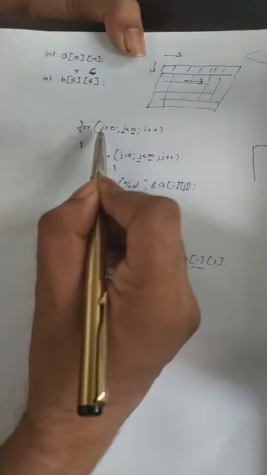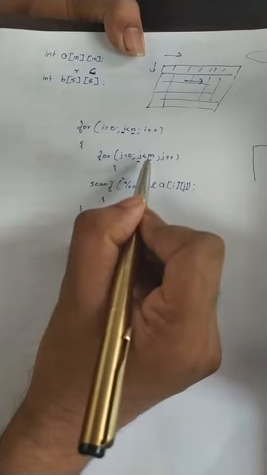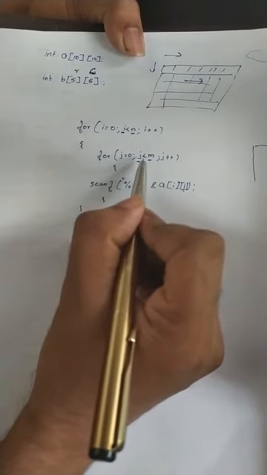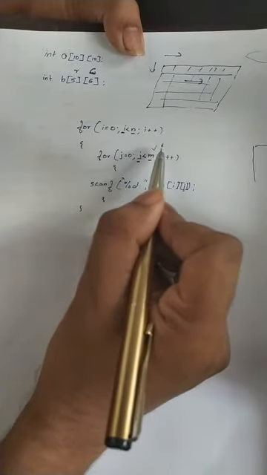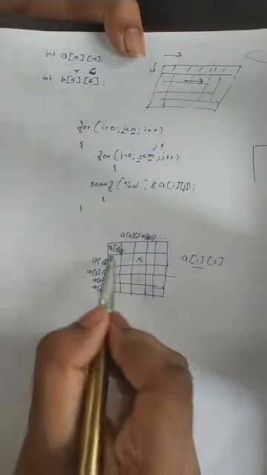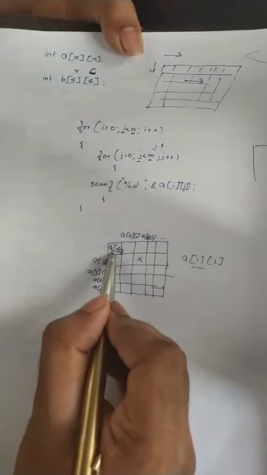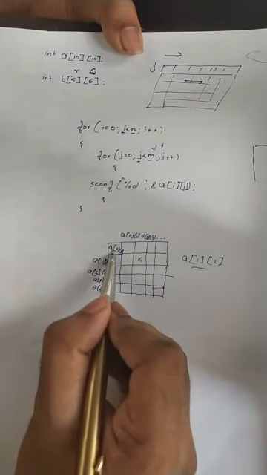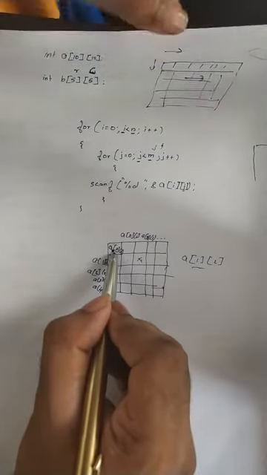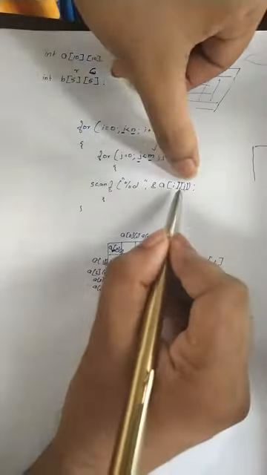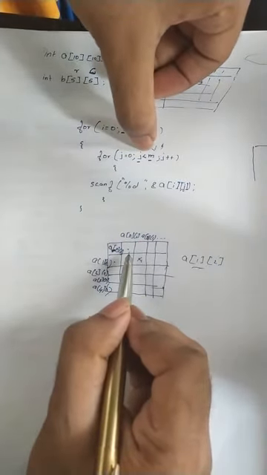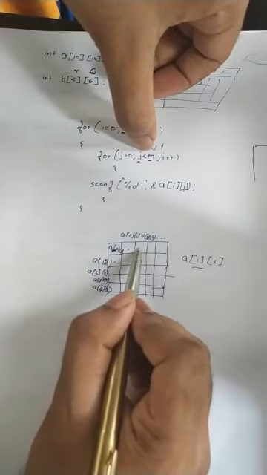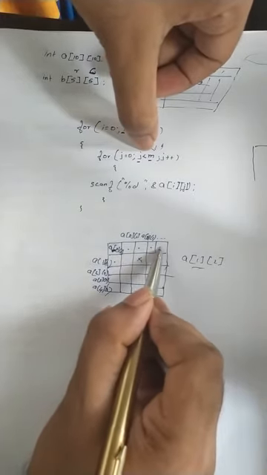While I am writing this for loop, initially the value of i is 0 and j goes from 0 to the number of columns. If the number of columns is 4, first the value of i is 0, so it corresponds to this row. First it will store in a[0][0]. Then j will be incremented, the value of j will be 1, so a[0][1]. Then j becomes 2, so a[0][2], then a[0][3], a[0][4].